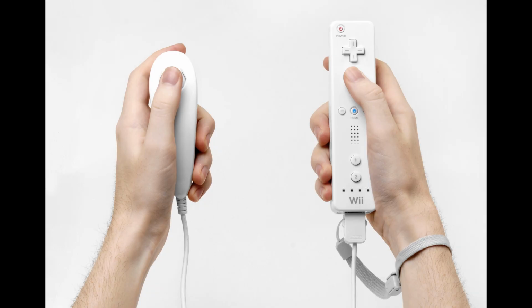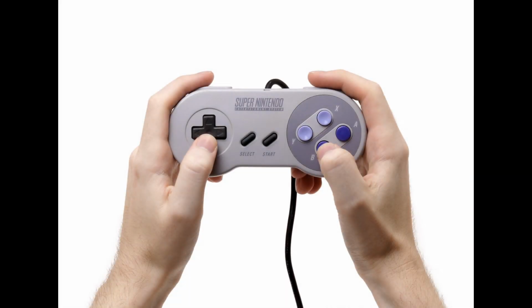It's worth noting that to play most games successfully, or at least comfortably, you will need to hold the controller with both hands. You will primarily be using your thumbs to control the game, and so you want to hold the controller in your hand so that your thumb rests comfortably where it will most often be positioned.